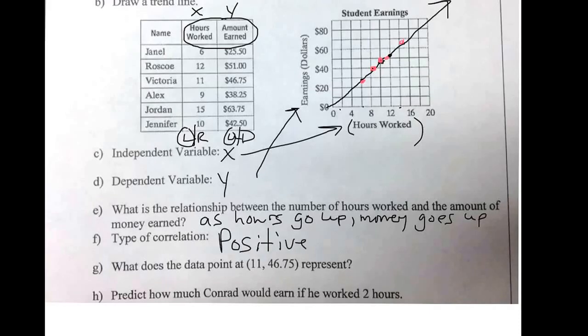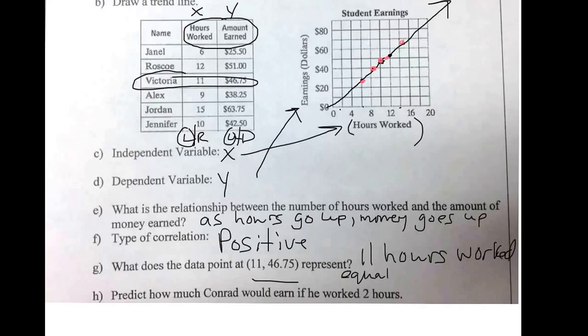What is the data point? 11, 46.75. If you go find that in the data, it's right here. Victoria works 11 hours worked equals $46.75. Predict how much Conrad would earn if he worked 2 hours.